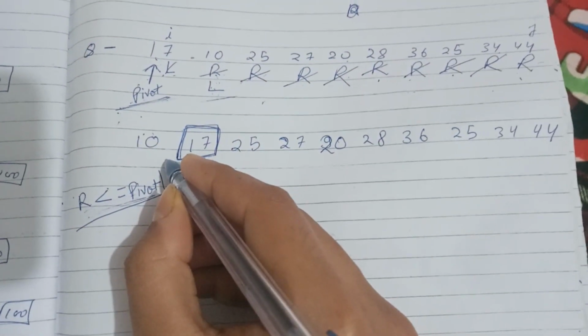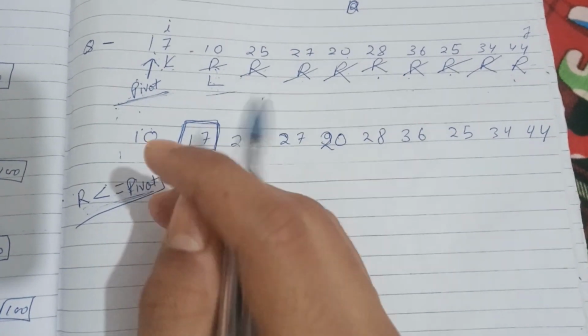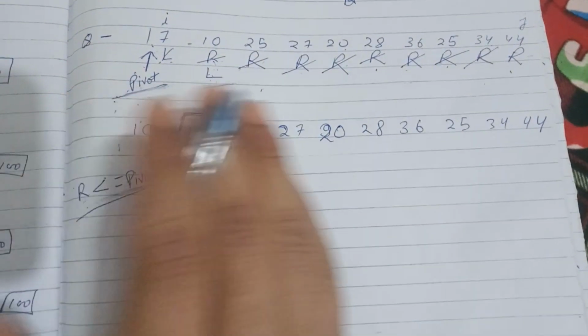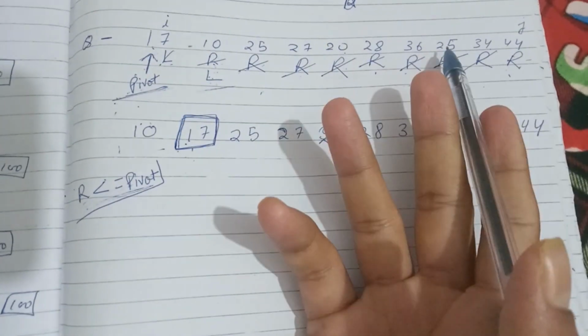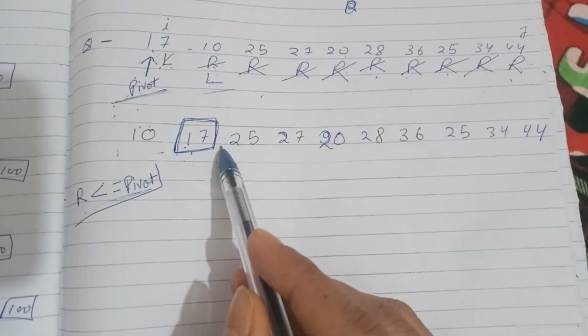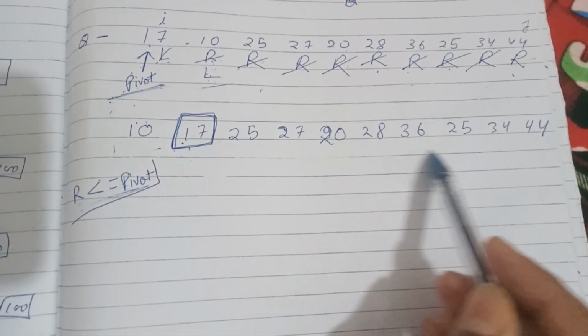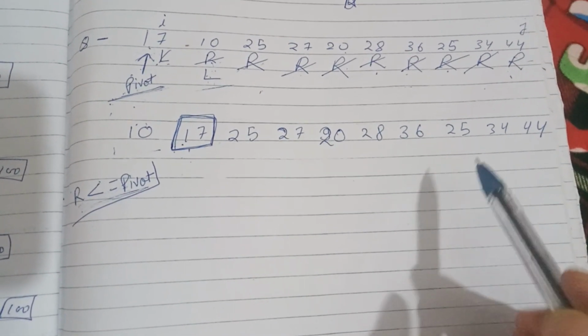Here in the left of the 17 there is only one element, so we do not need to sort this anymore, because a single element, what will you sort? Now you need to sort the rest of the elements, which are in the right of 17.